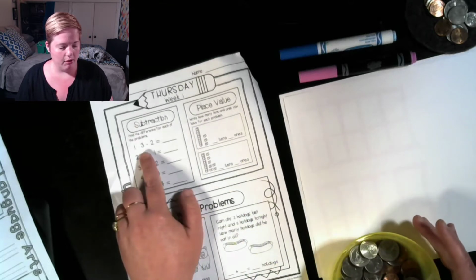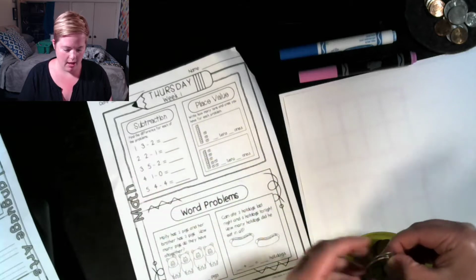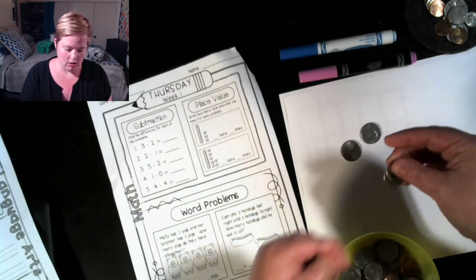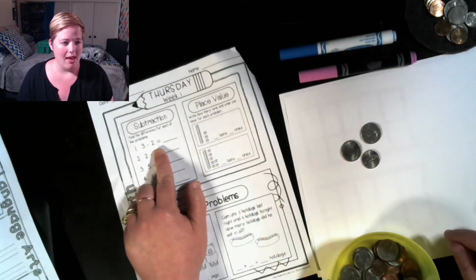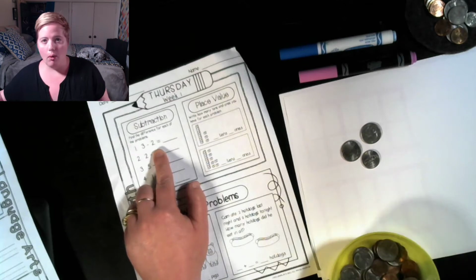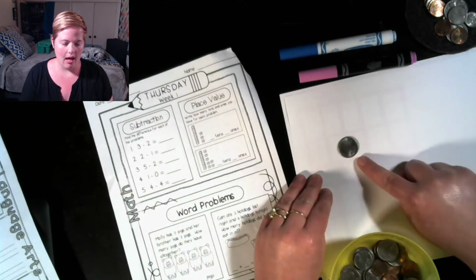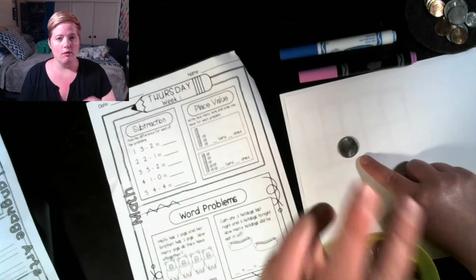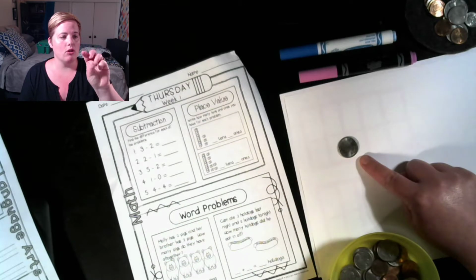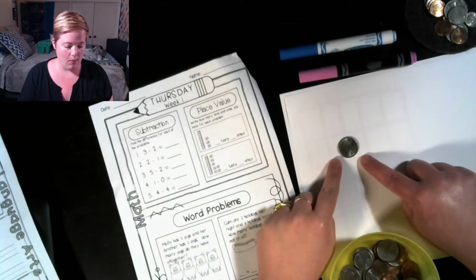So if I have 3 take away 2, I would take the first number, which is 3, and I'm going to count out 3 coins. 1, 2, 3. And then it says take away 2 or minus 2. That's the same way as saying I'm going to take 2 away. So if I have 3 and I take 2 away, how many am I left with? 1. You can also do this on your fingers. So if you have 3 and you take 2 away, 1, 2, you have 1 left over. So 3 minus 2 is 1.